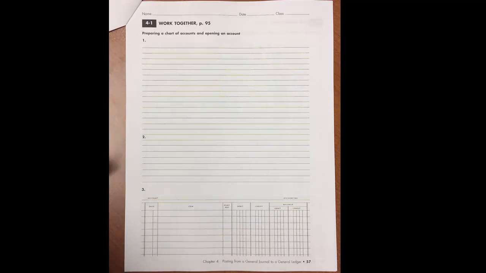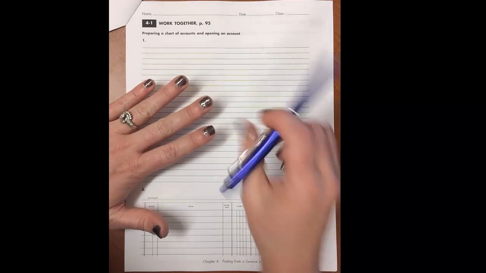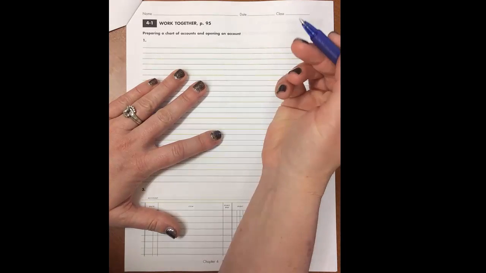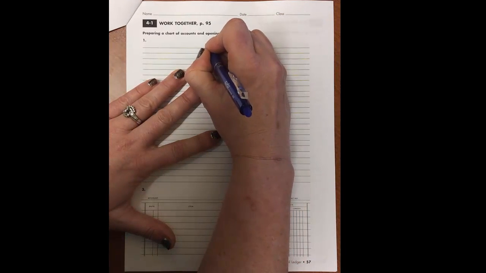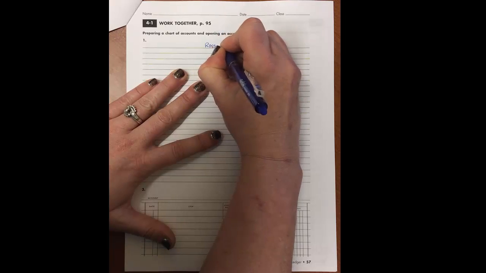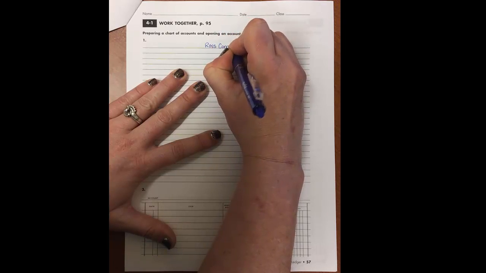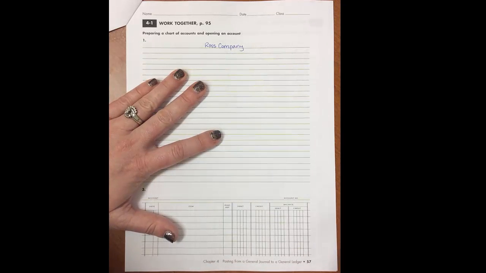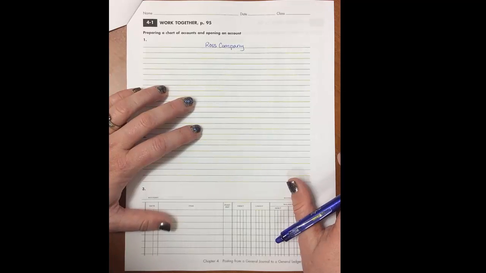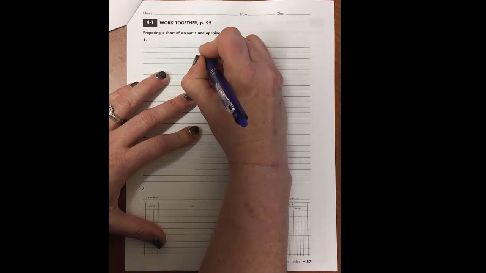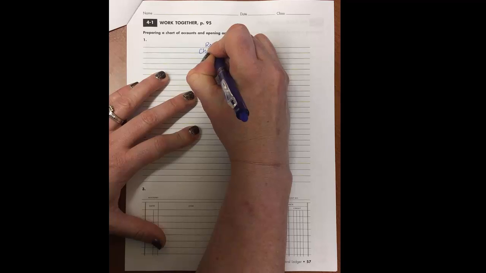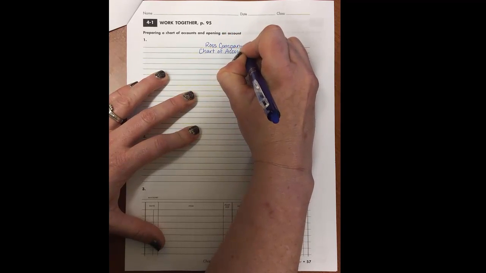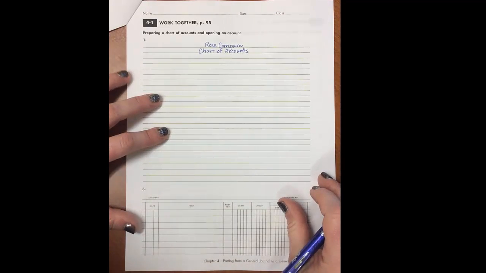Okay, when we're preparing a chart of accounts, the first thing we do is put the company name centered across the top. This can be found on page 95 in your book. Next, we're going to put the title of what this is. So we're going to put in Chart of Accounts. And that's centered right underneath the company name.